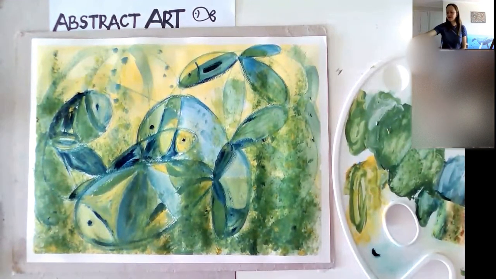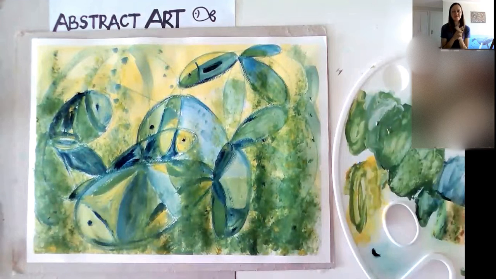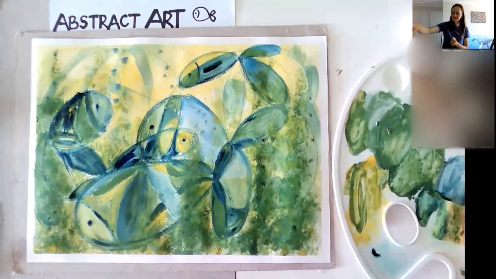Yes, taking off the tape. Yeah, I love the process. To get this frame, it looks at once very, very nice.